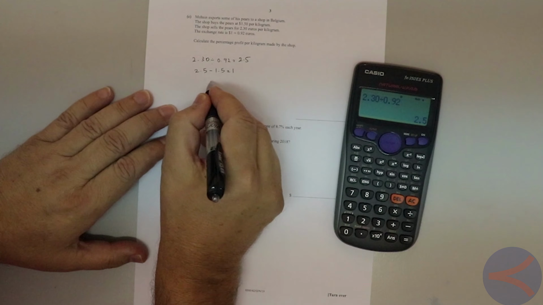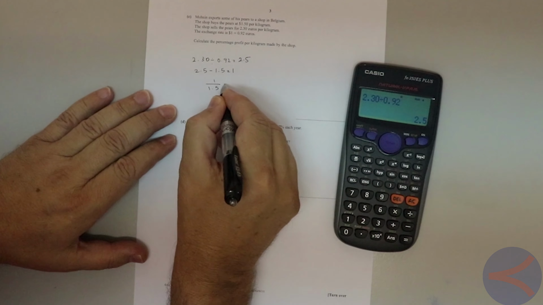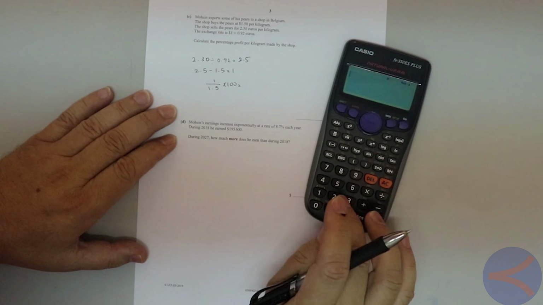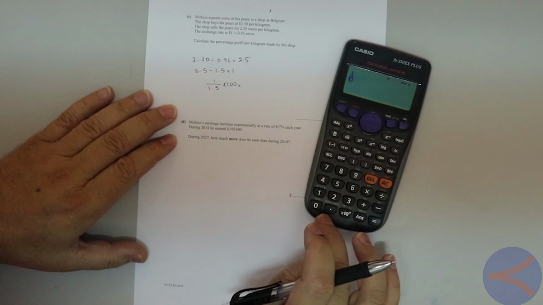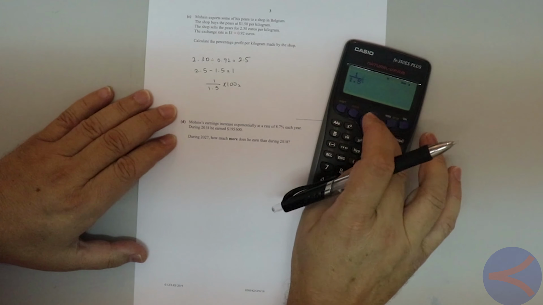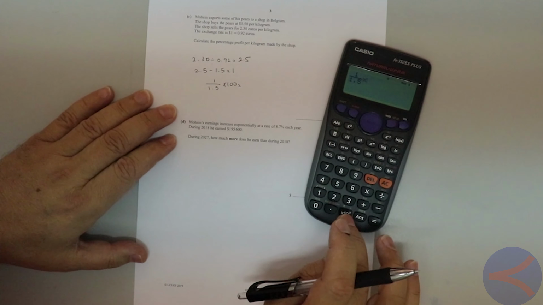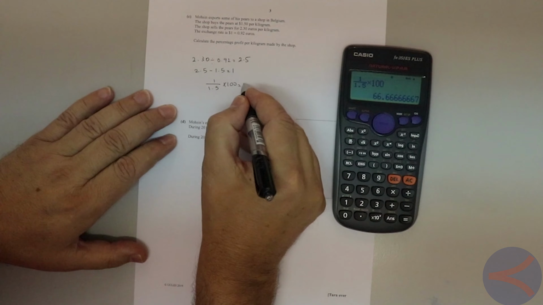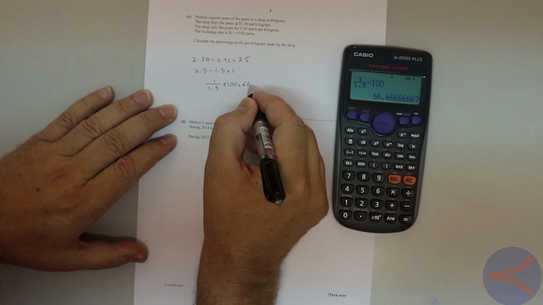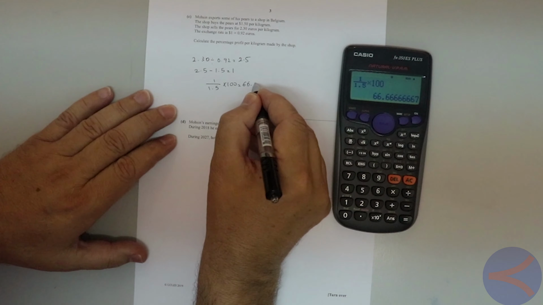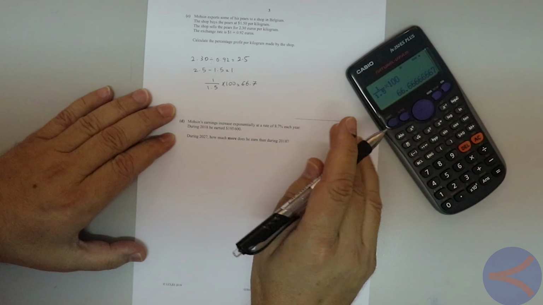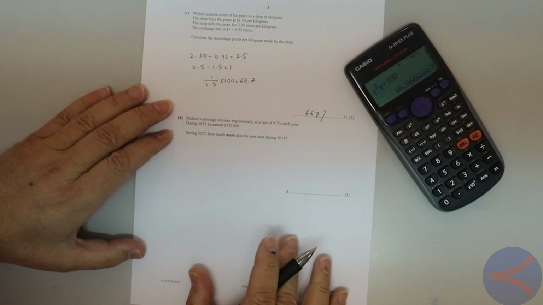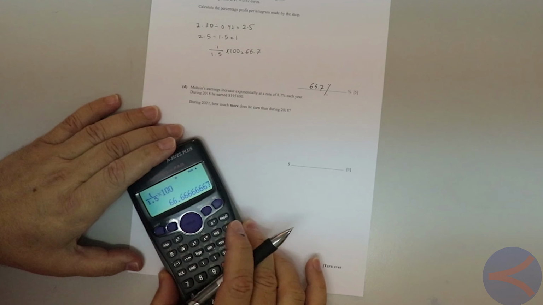He wants the percentage of that. Therefore, 1 divided by 1.5 times 100 is the profit he is making. Therefore, this is 1 over 1.5 times 100. This is the amount of profit he makes, which is 66.666, which you can write as 66.7. Okay, therefore the percentage is 66.7%.